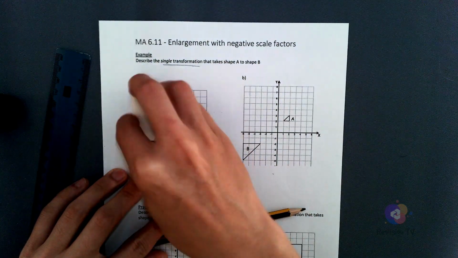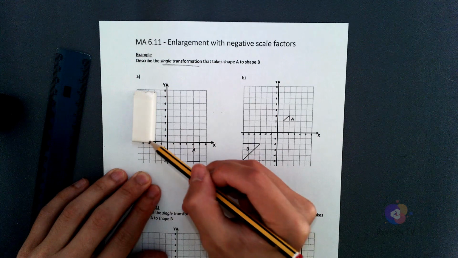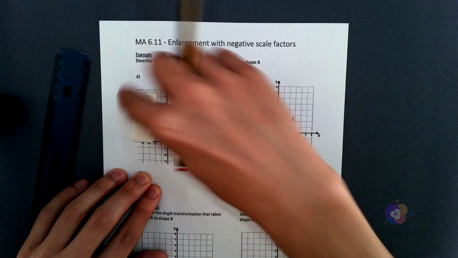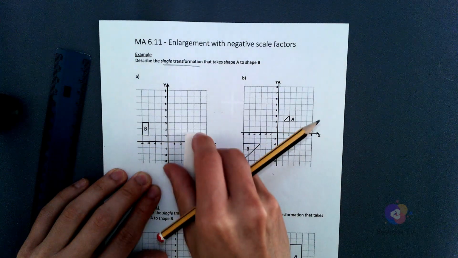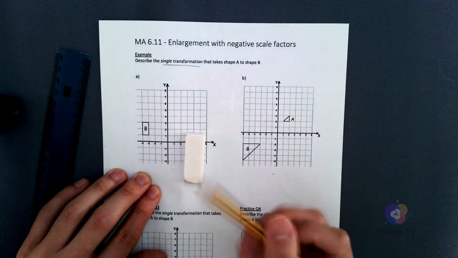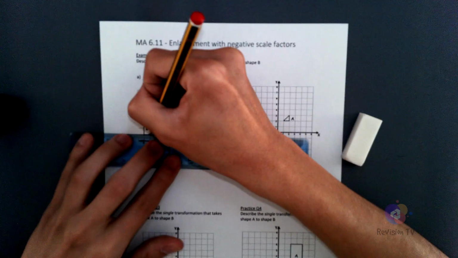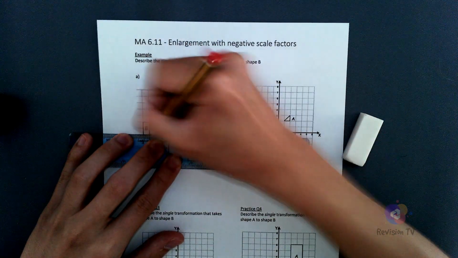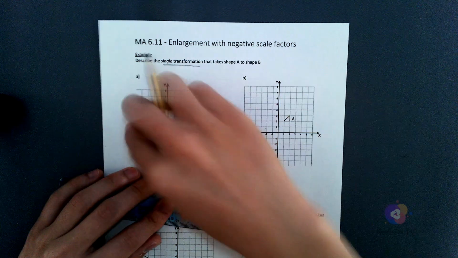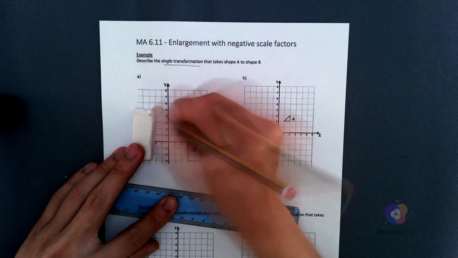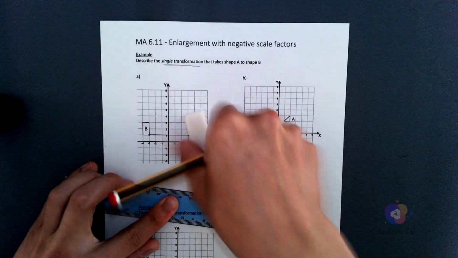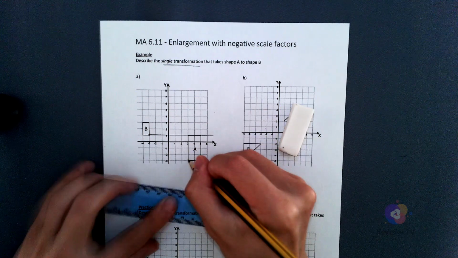So look at the corner of the rectangle. The bottom right corner, if I rotate it, becomes top left. So the bottom right connects to top left. I'm going to connect them together. And what about the top right corner? If I rotate 180 degrees, it becomes bottom left.